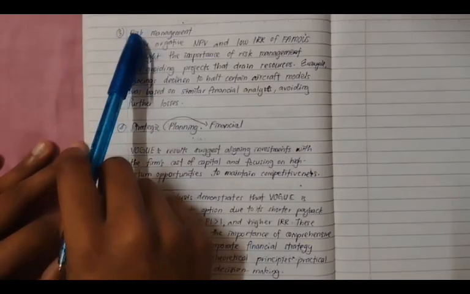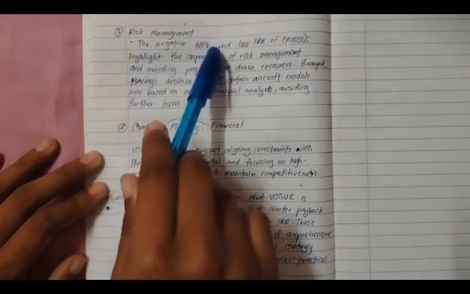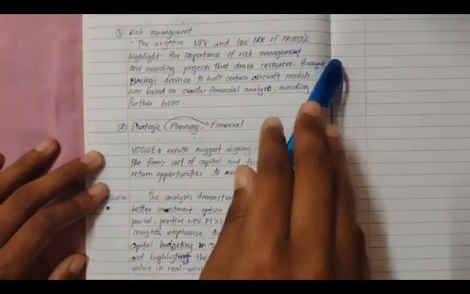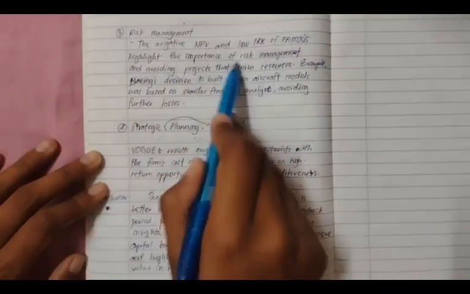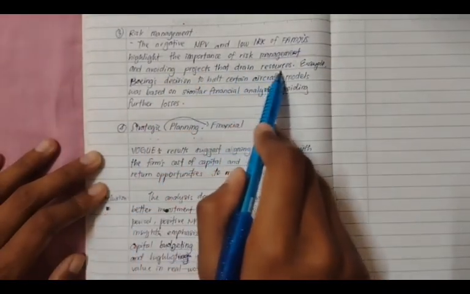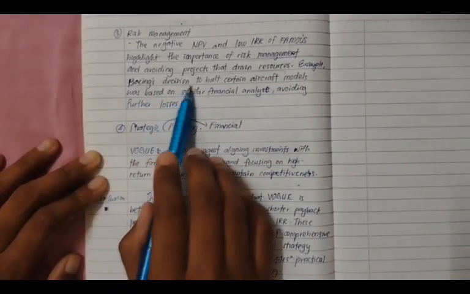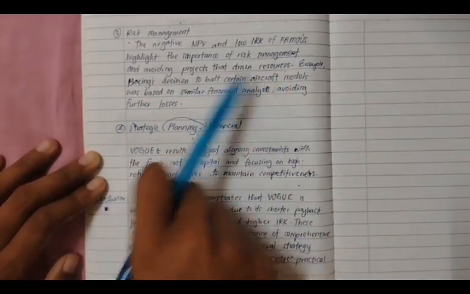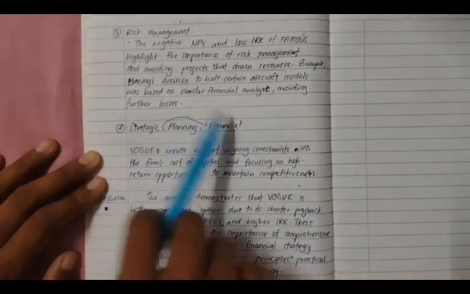Okay, when it comes to the third point, it is risk management. The negative NPV and low IRR of Famous highlight the importance of risk management and avoiding projects that drain resources. For an example, like Boeing's decision to halt certain aircraft models was based on similar financial analysis, avoiding further losses.